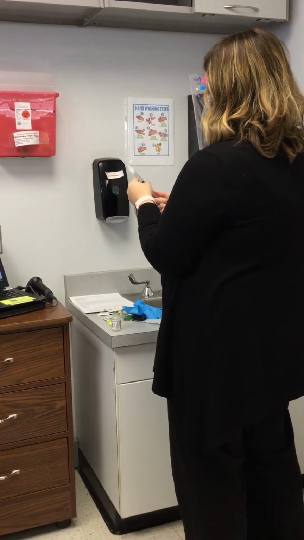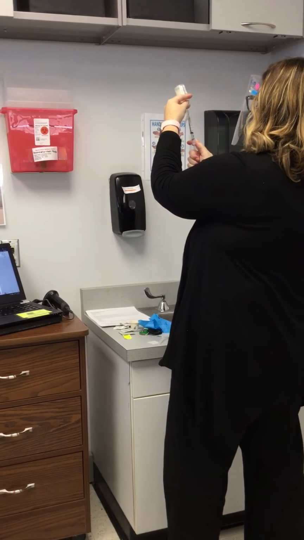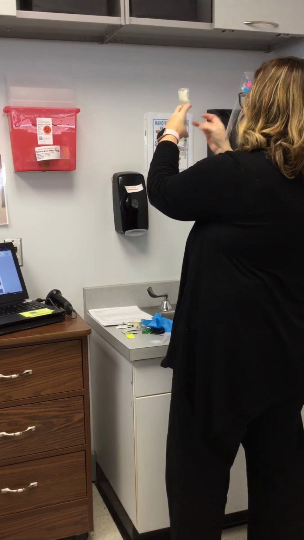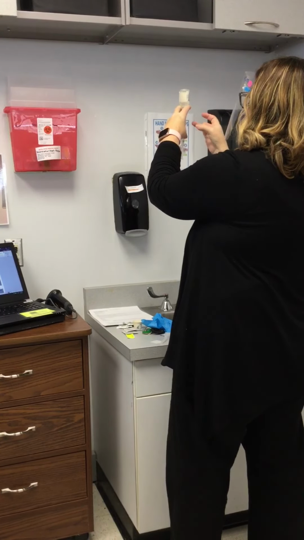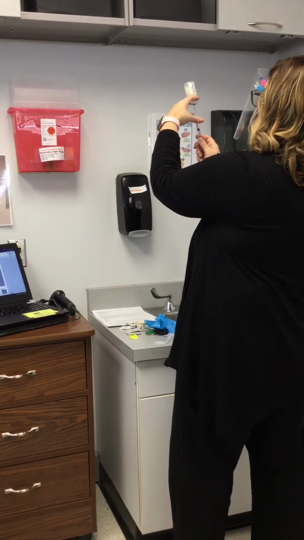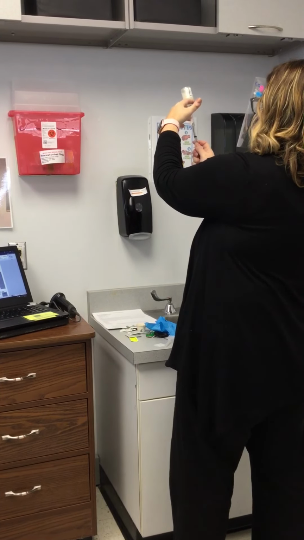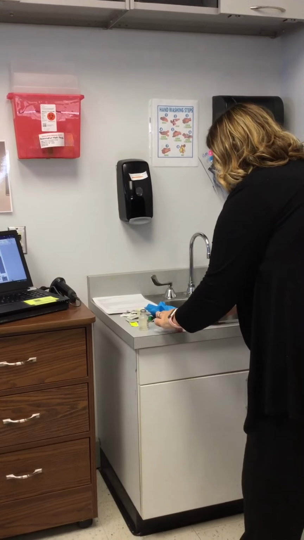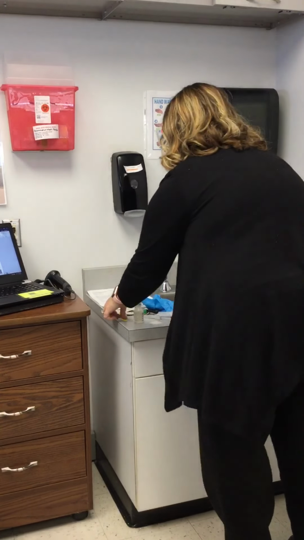and draw up my medication, making sure that I get all my bubbles out. Make sure when you're drawing up that you stay below the level of the solution so you don't get air. And then I'm going to scoop my cap back on.